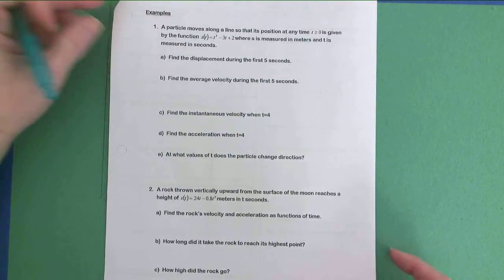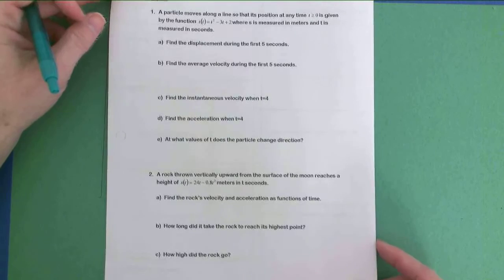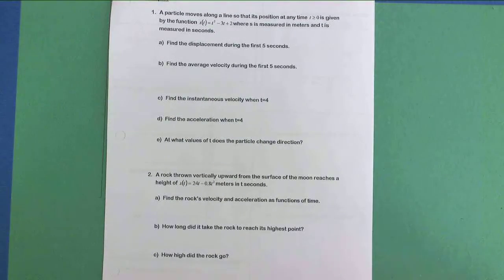Okay, so let's start with example 1. It says a particle moves along the line so that its position at any time t greater than or equal to 0 is given by the function s of t equals t squared minus 3t plus 2, where s is measured in meters and t is measured in seconds. Find the displacement during the first 5 seconds.